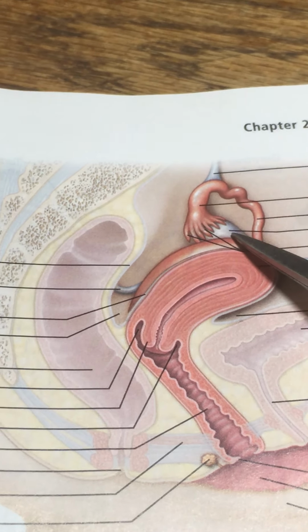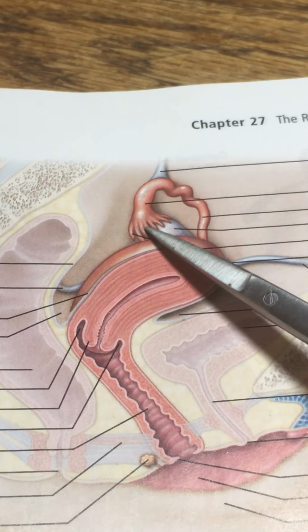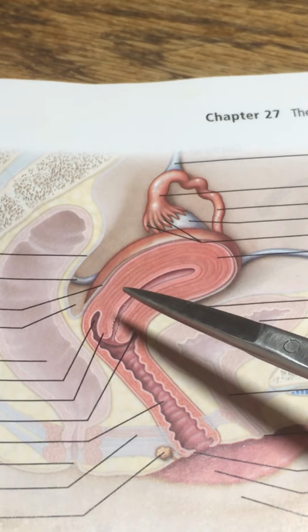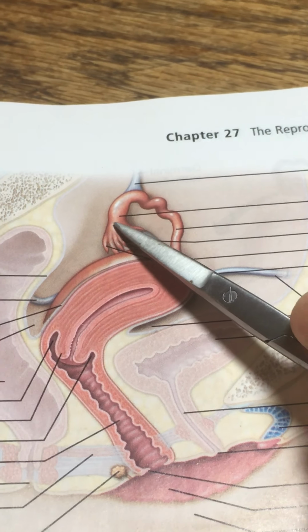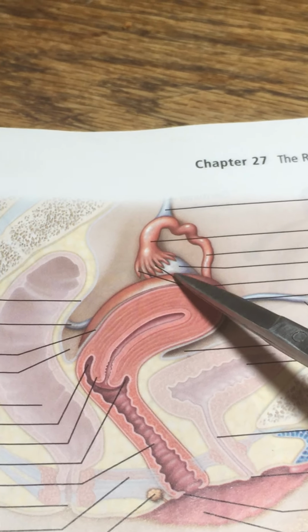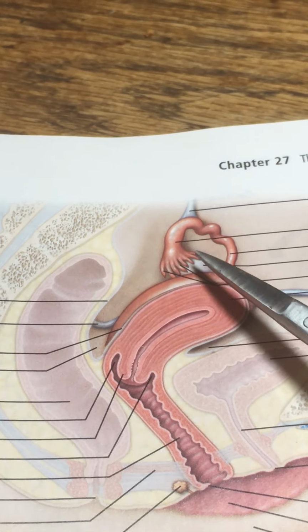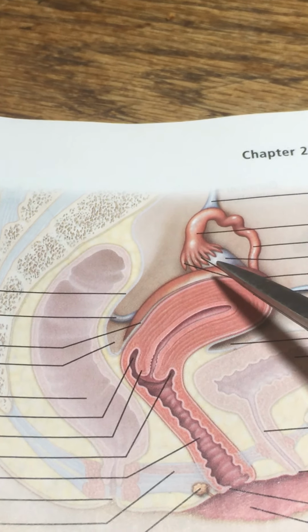The rule is that the ovary must communicate with the oviduct, and if they're covered by visceral peritoneum, they cannot do that. So the visceral peritoneum actually ends right before you get to these features of the female anatomy, and these features are living inside the peritoneal cavity.